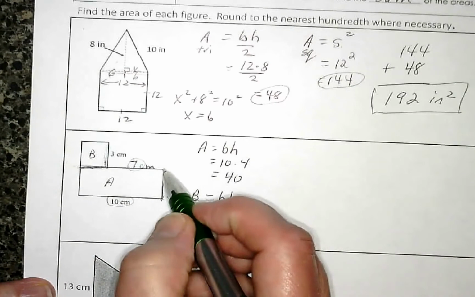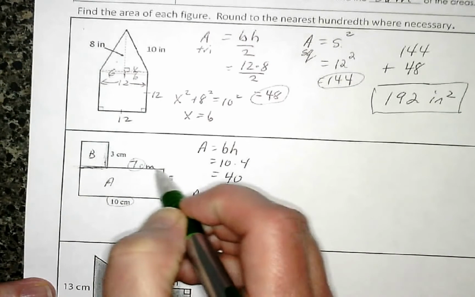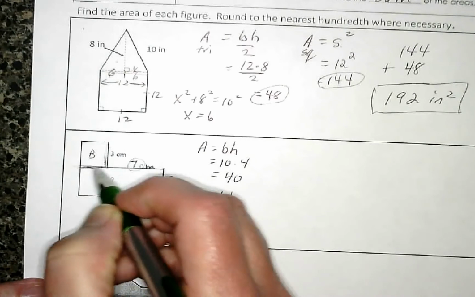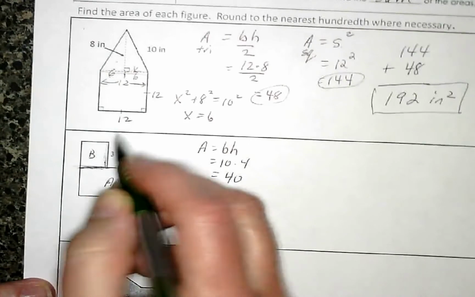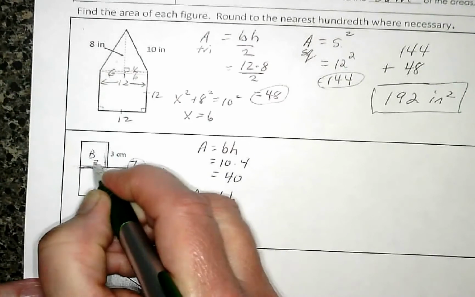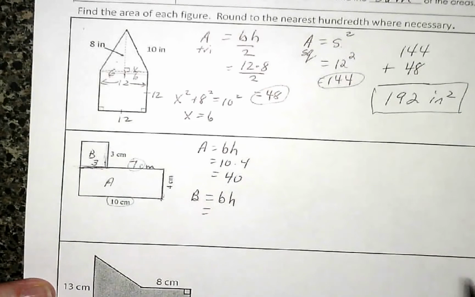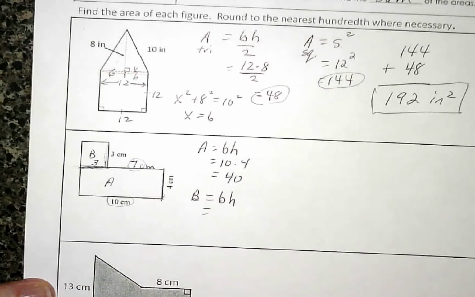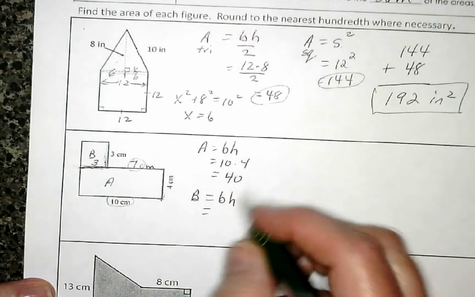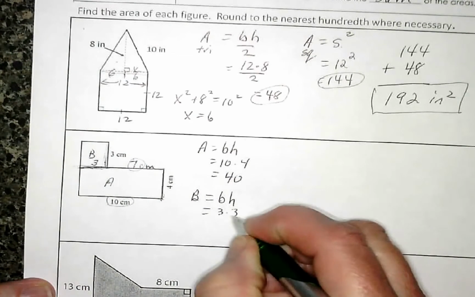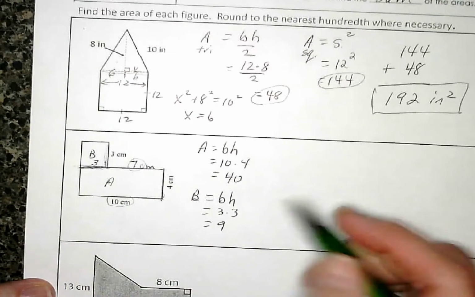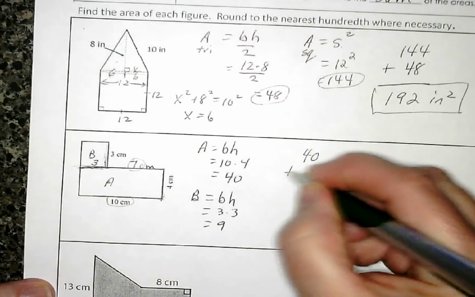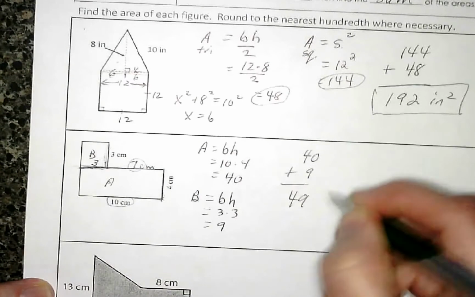So if I start here from the edge and I go all the way to here, I've gone 7. Okay. If I keep on going, I will have gone 10. So that means this little missing piece here is 3 centimeters. Because remember, this side of my rectangle and this side of my rectangle have to be the same. So that means this little one up here is 3 times 3, which is 9. So to find the area of the whole composite shape, I'm going to take 40 plus 9, or 49 square centimeters.